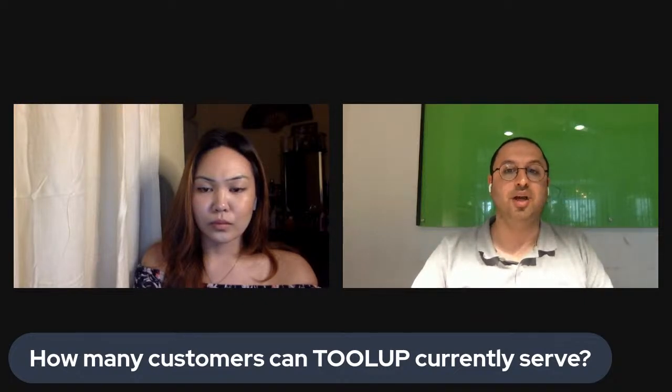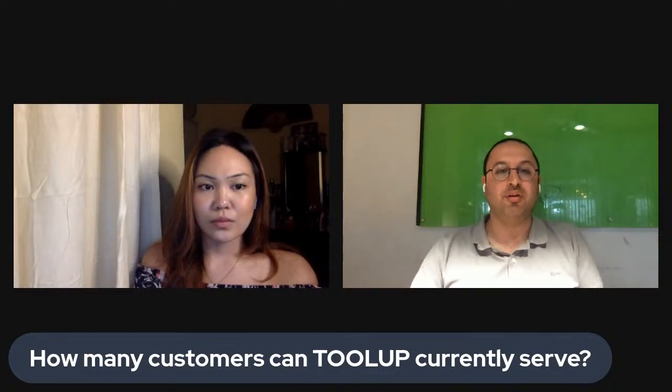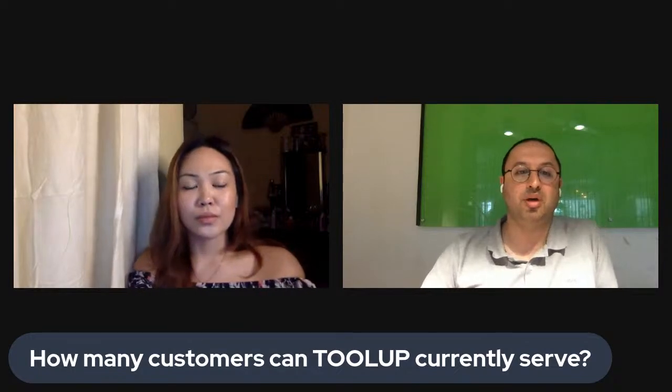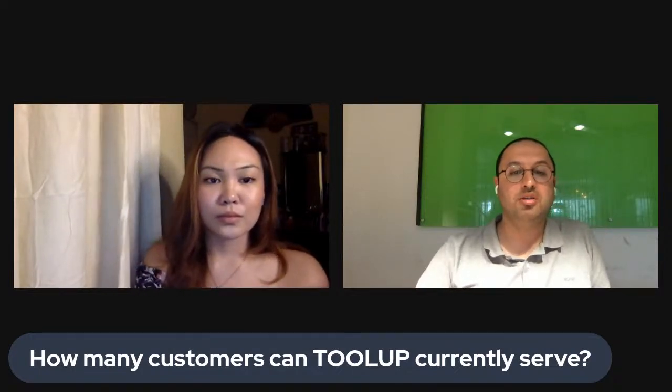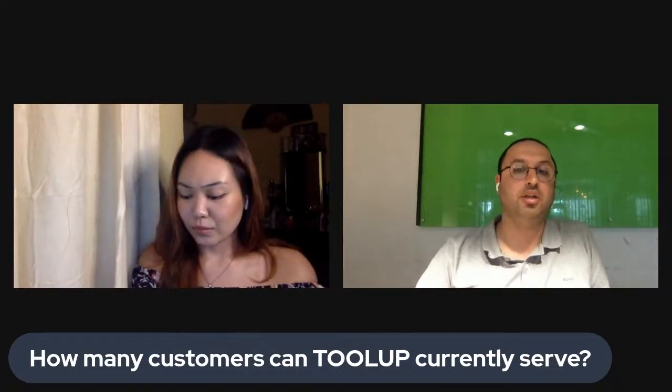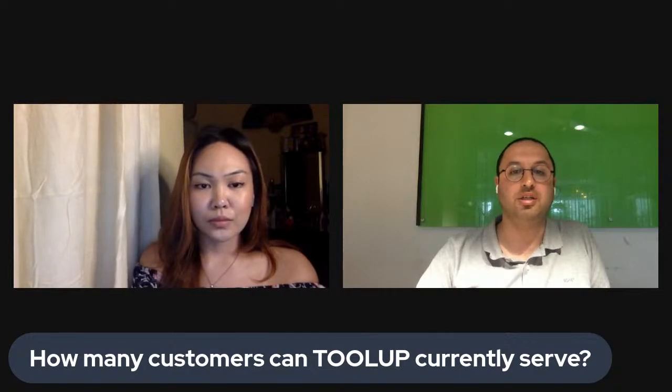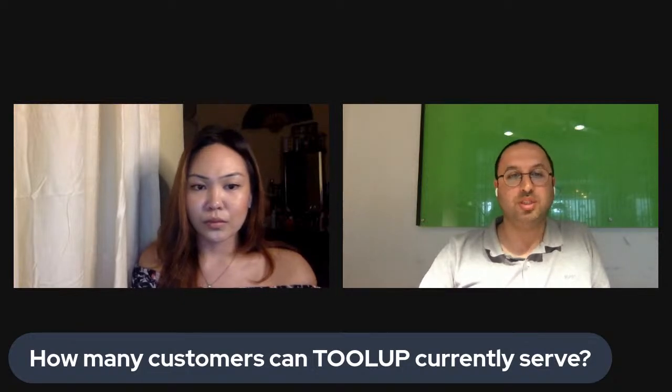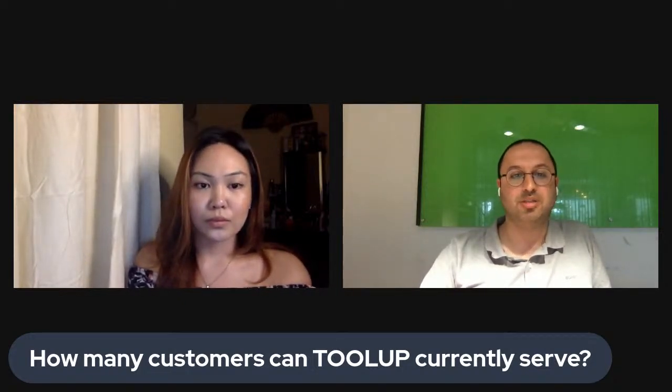So we didn't bother thinking about an auto scaling solution. TOOLUP is already running on AWS ECS servers. It can easily be set up for auto scaling, and as soon as it starts auto scaling, we can serve as many users as possible.